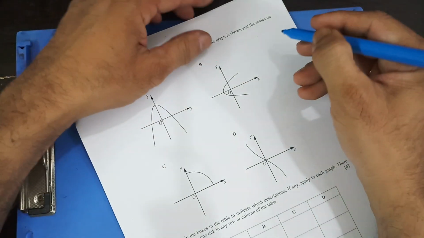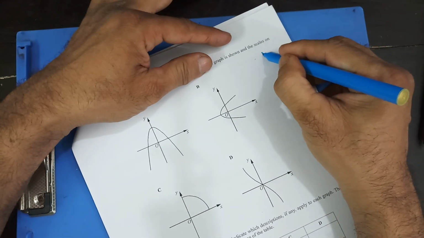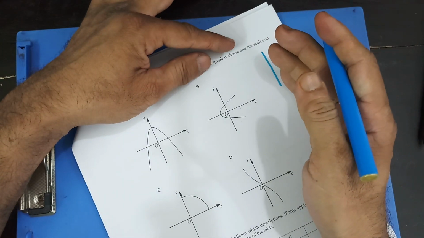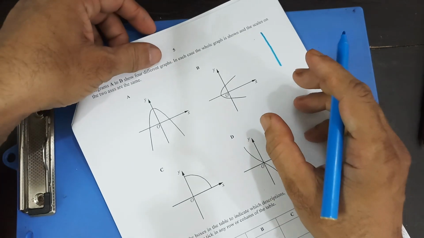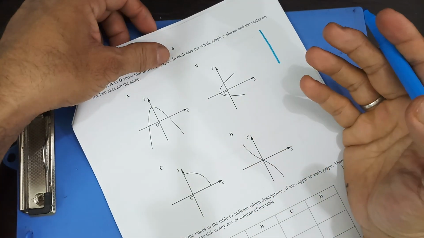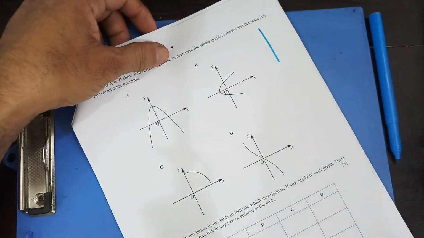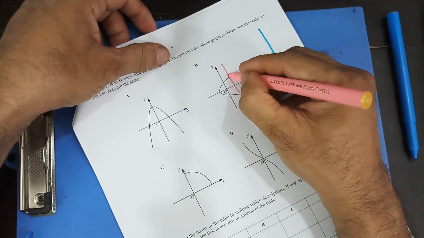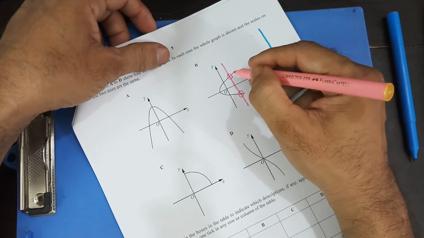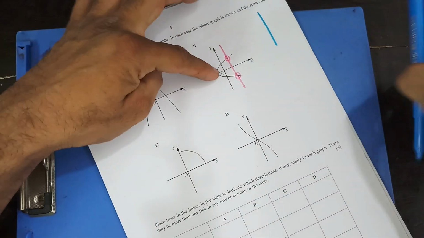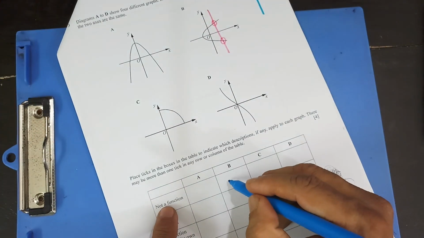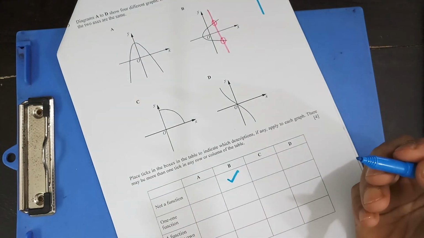Now we know that by the vertical line test, if I draw a vertical line on the graph, if that line intersects the graph in more than one point, that's not a function. Okay, look at this one. I can see that the vertical line, if I draw it, intersects this graph at 2 points. So this is not a function, and that is B. We can write down B is not a function. So that tick mark.